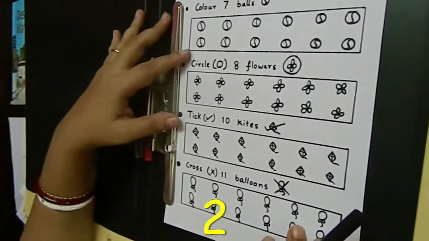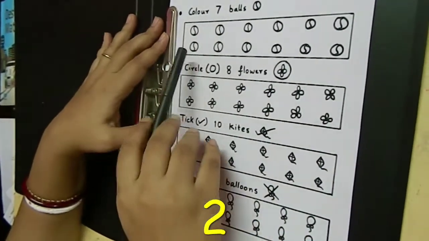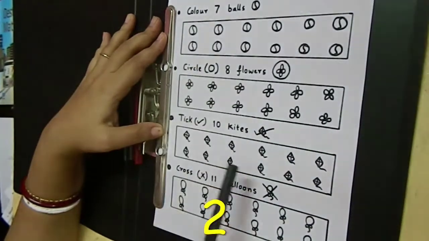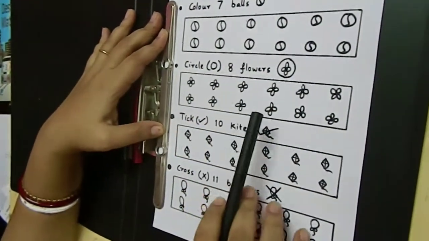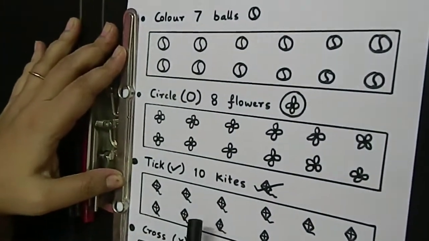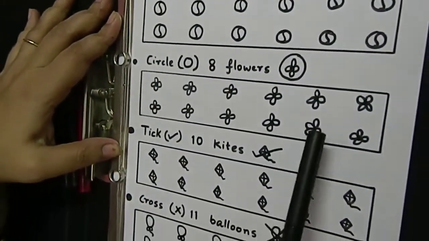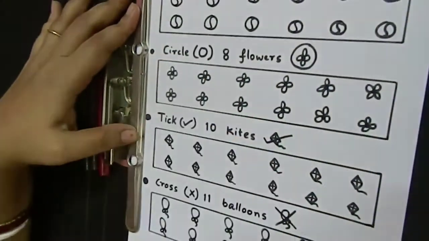This simple worksheet is actually telling a child to do different things with different number of objects. For example, coloring, giving a tick or a cross or a circle around the number indicated here.